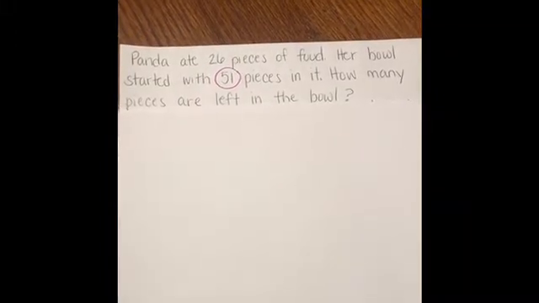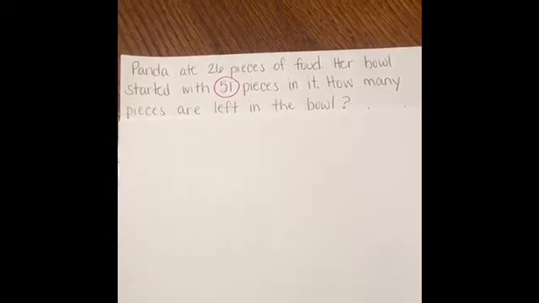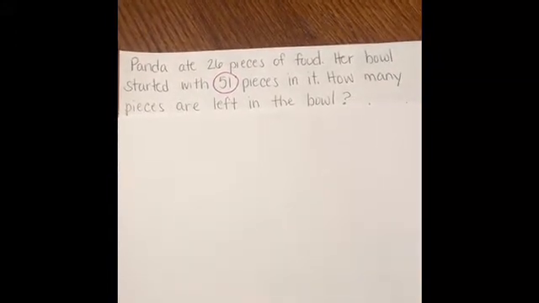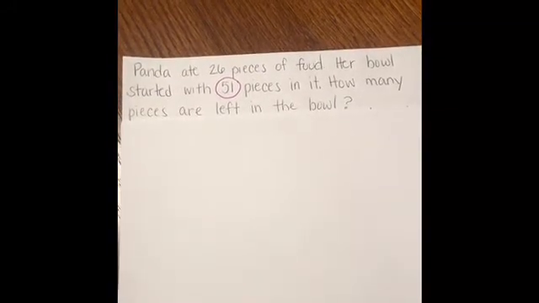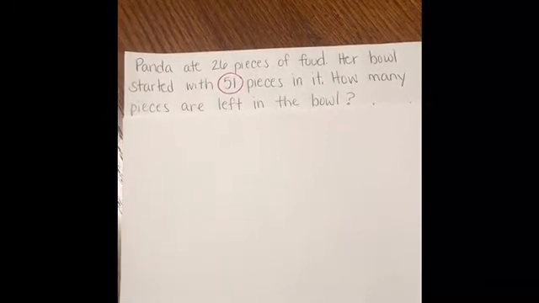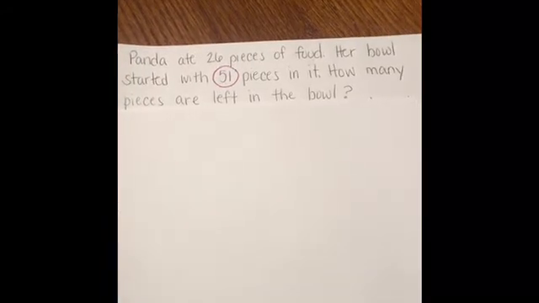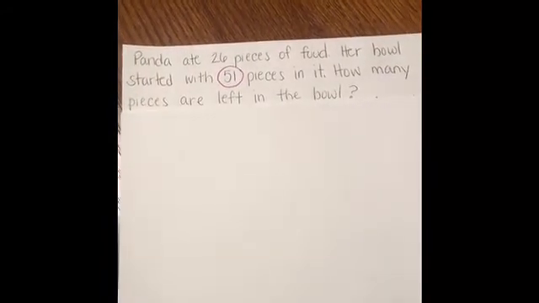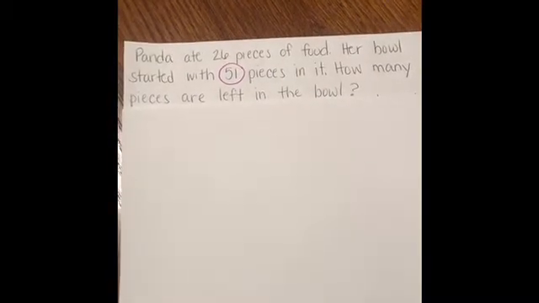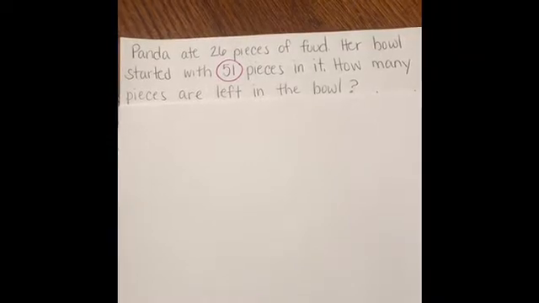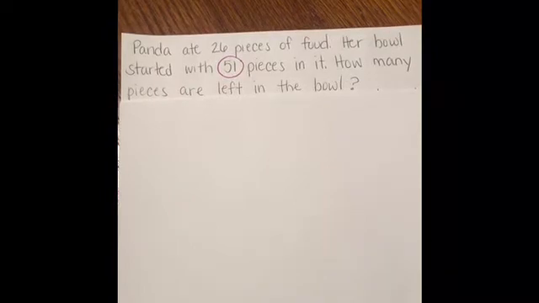Here is another one of our word or story problems from the math response for this week. Panda ate 26 pieces of food. Her bowl started with 51 pieces in it. How many pieces are left in the bowl? Now, as you can see, I've circled 51 already. And I circled that because even though it's not in the first sentence, this is the first number we have to start with. Let's read it again sentence by sentence and figure it out.